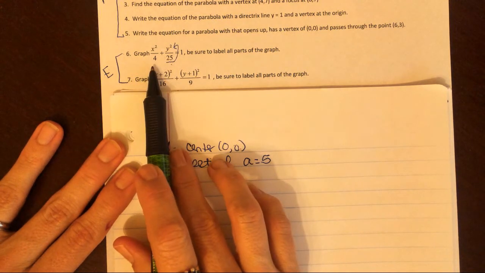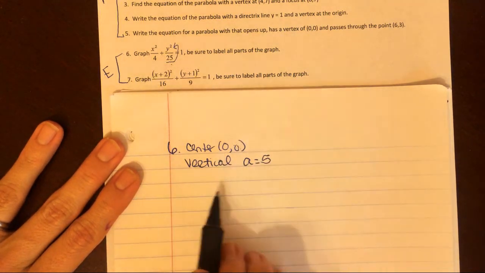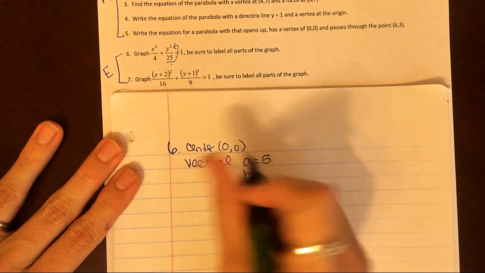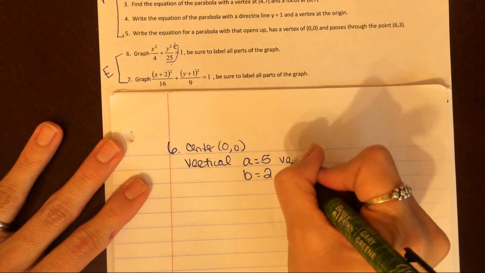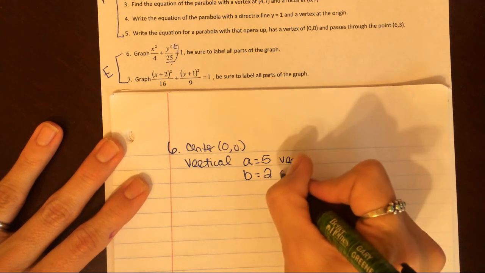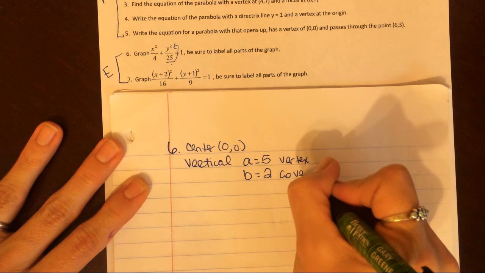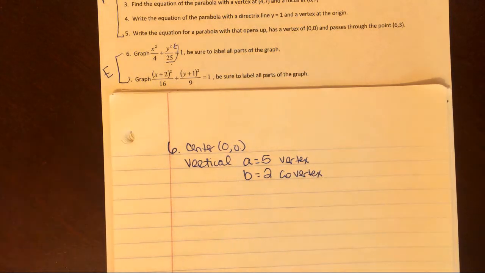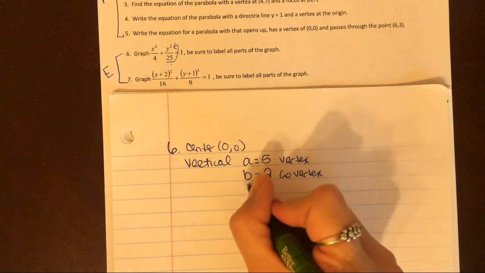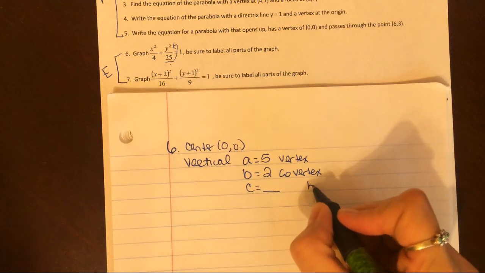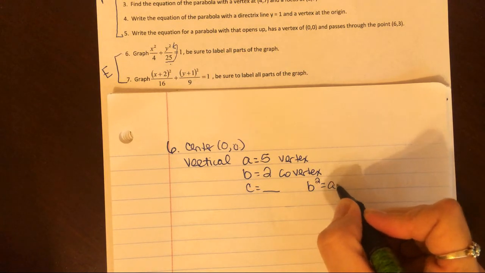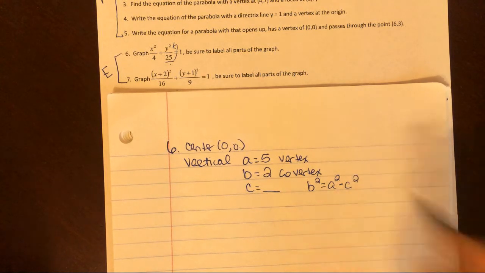Your second value right here is going to tell you what your B is. My B value, the square root of 4, is 2. So A is going to tell you your vertex. B is going to give you your co-vertex. And the last thing I need in order to graph this is my C. In order to find C, we're going to use the equation B squared equals A squared minus C squared.